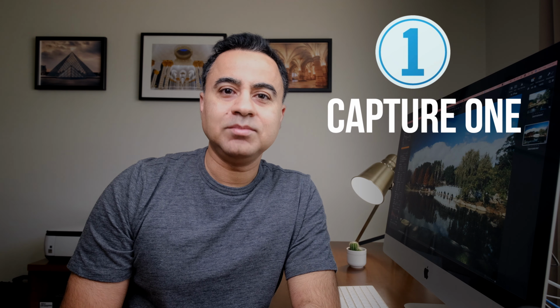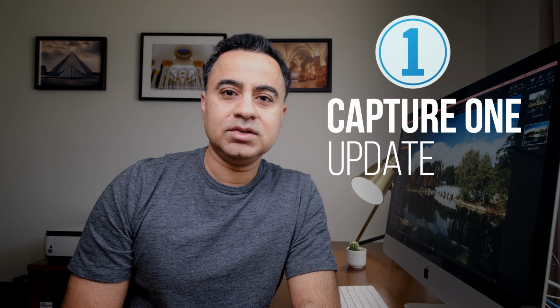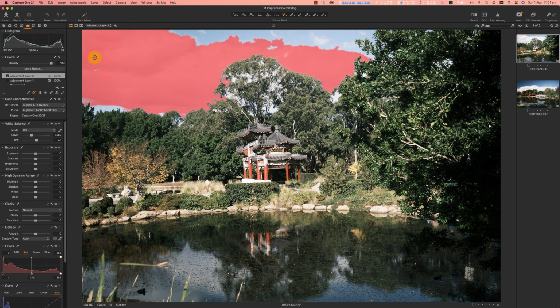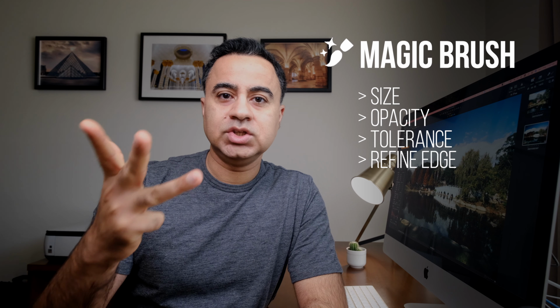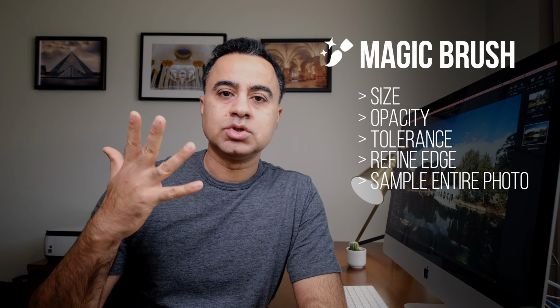Today I want to talk to you about Capture One, a new update that has been released in 14.3. It contains two major updates and some very useful features that will improve and enhance your workflow within Capture One. These two updates are Magic Brush and the Exporter. The new Magic Brush makes brushing areas of similar color and masking them very fast and simple. The brush has 5 options: size, opacity, tolerance, refine edge, and sample entire photo. So let's have a look at this brush and see how you can use it in your workflow.